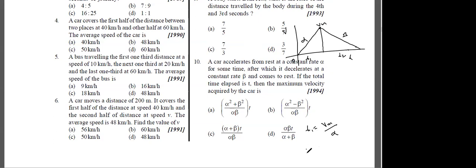In the same way, what is T2? Same, Vmax by beta. Everyone got this? Now I guess this is pretty simple. T1 plus T2 is given as T. Just put it in, and we will get the value of Vmax. See how easy this was. Honestly, tell me, was this an easy problem?